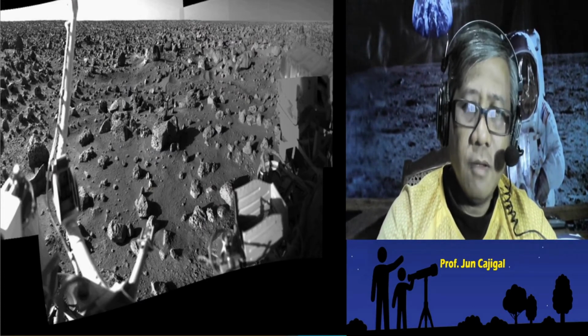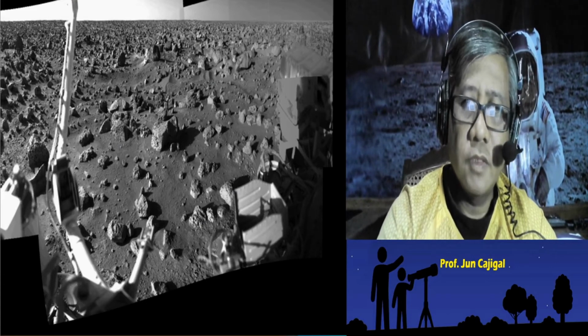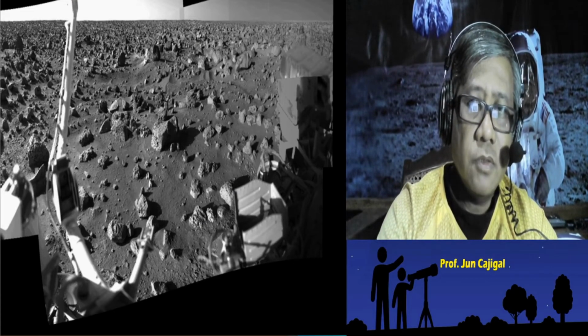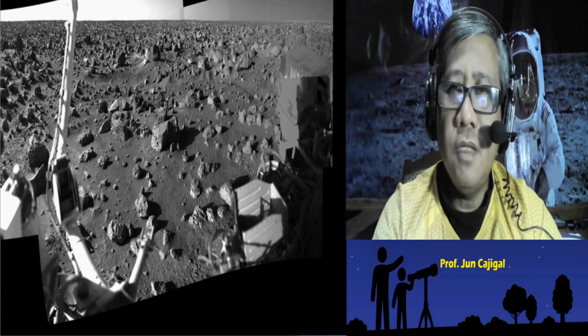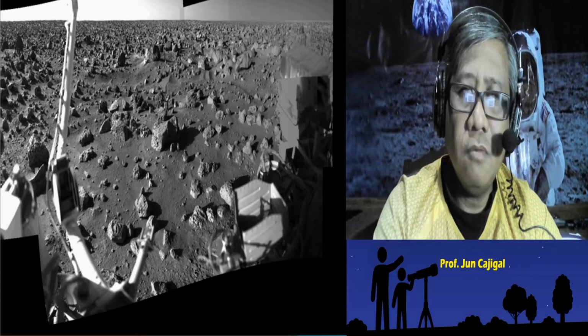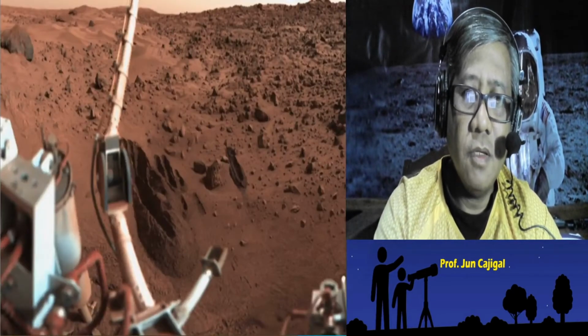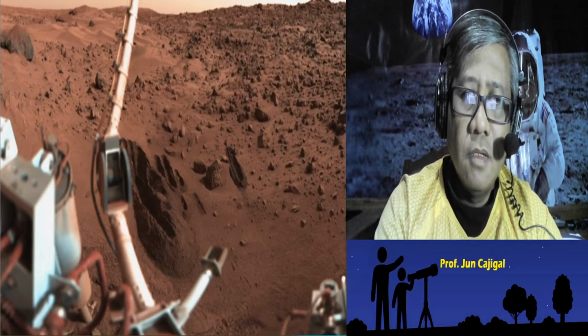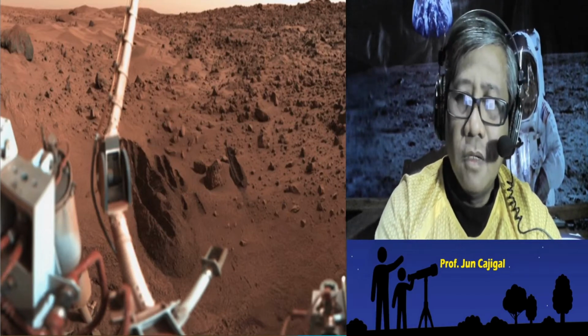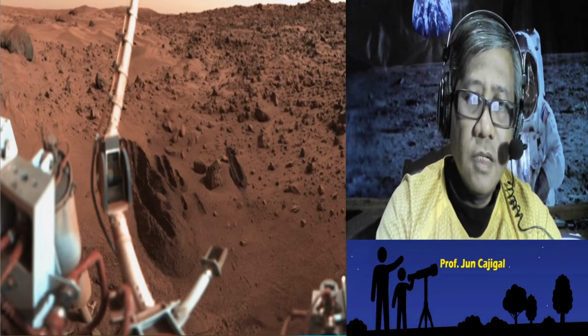Okay, so these are just some panoramic photographs of the Martian surface taken by the Viking probes. Yan, so Mars is like a frozen desert. Maraming rocks, parang disyerto. The Martian soil is red because of iron oxide, kalawang. Kaya nga tinawag na Mars, diba? Mars from the god of war.